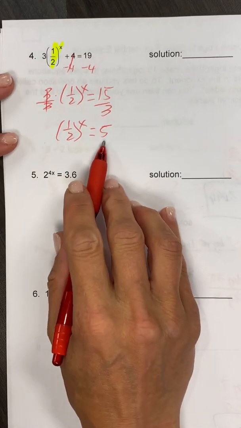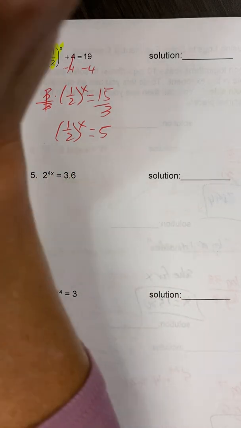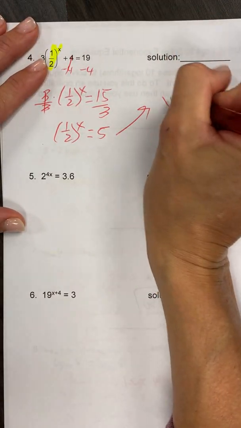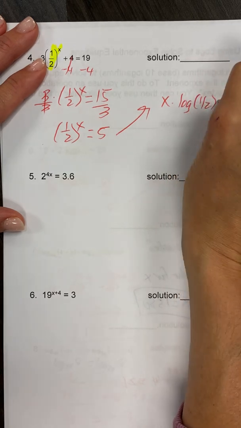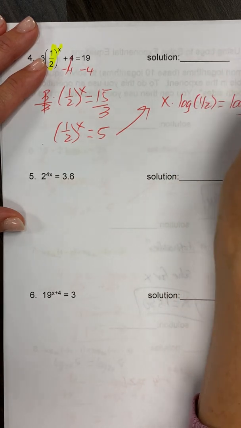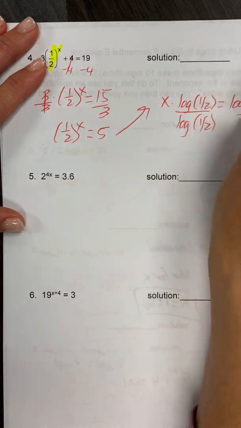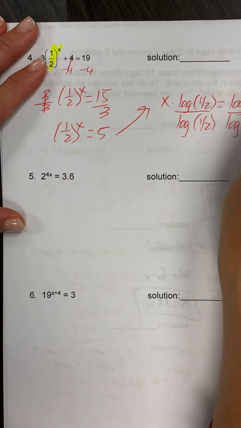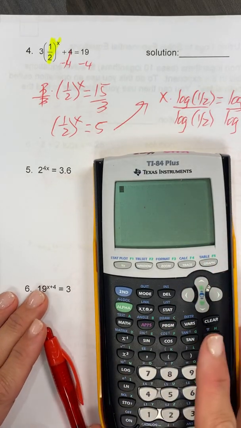Okay, I can't write 5 as a base of a half. So you're going to take the log of both sides. So the x comes to the front. x times log of a half equals log of 5. Everybody see what I'm doing? We're doing the same thing every time, right? Log of a half. Let's see. What does this come out to be?